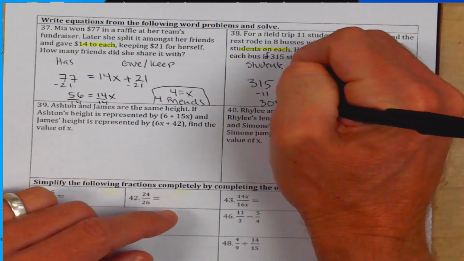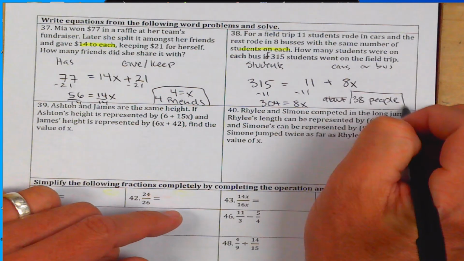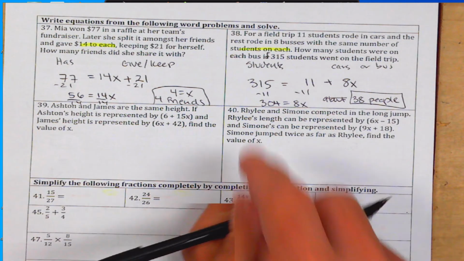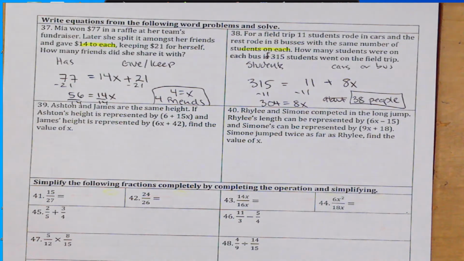Oh, that's because this is 304. My bad. That's my problem, not yours. So it is 38 people exactly. I was like, I know I'm doing something wrong here. 315 minus 11 is 304, not 301. Thank you, Mr. Smith. All right.